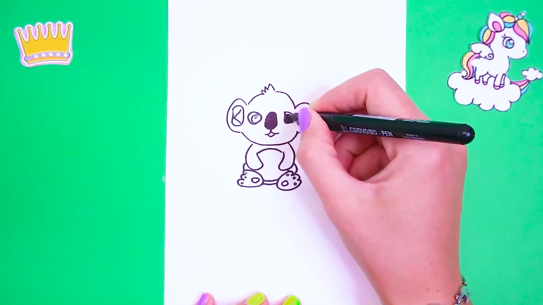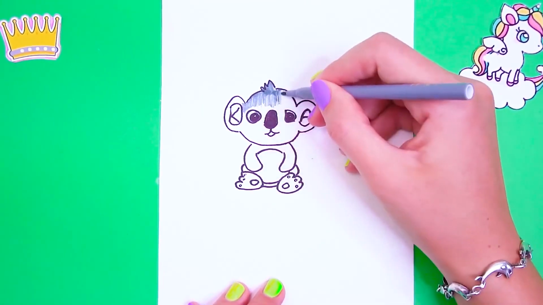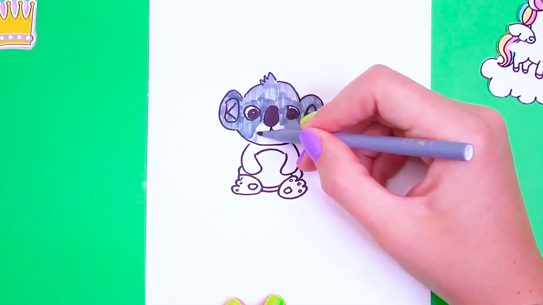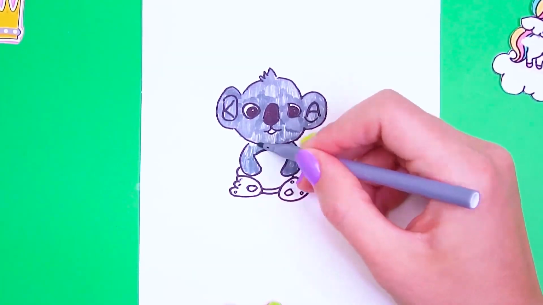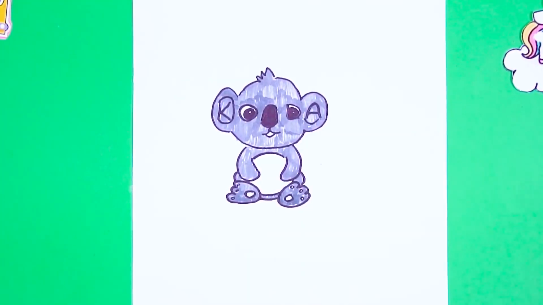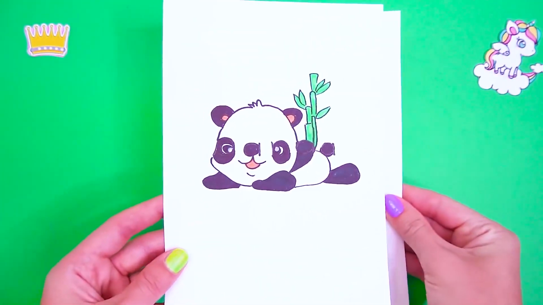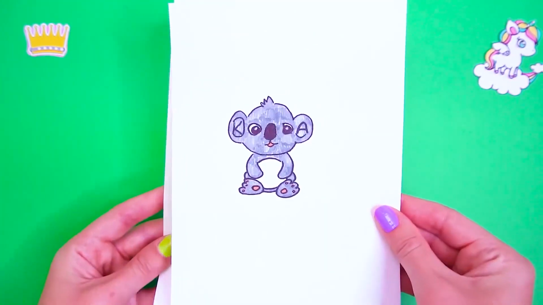And start coloring with black nose. And color the eyes too. Our koala is of grey color. Totally cover the body and fur. The belly remains white and color the paws into pink. And the funny picture of the baby koala is ready. And you can draw the same pictures from animal names.